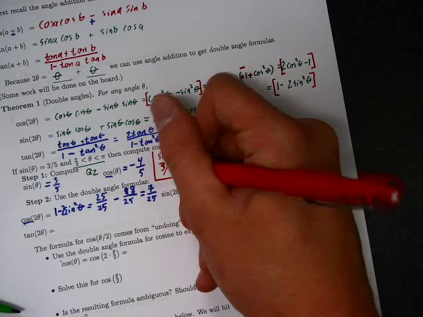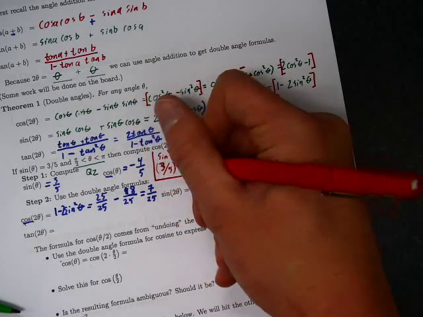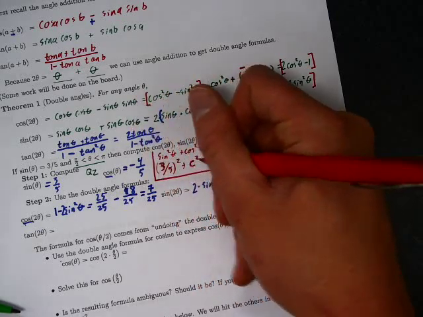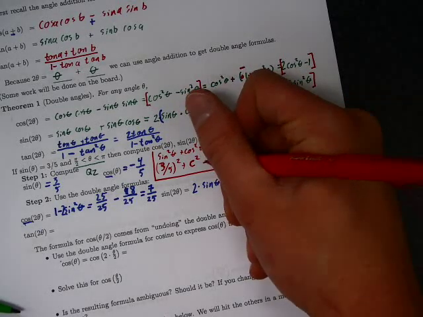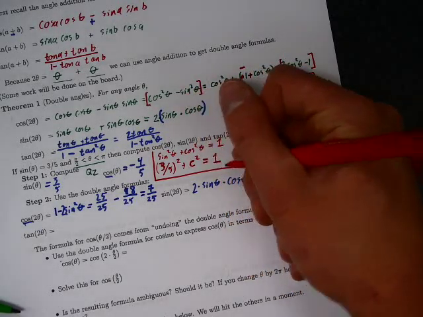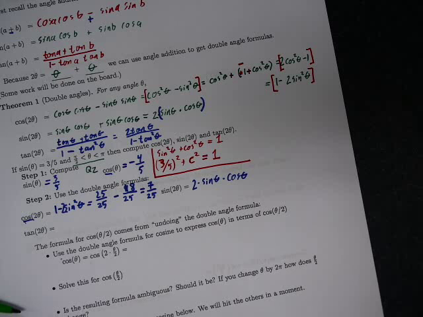Therefore, 3/5 squared plus cosine squared, I'll rewrite it as c so I can be a little bit lazier, is equal to 1. And then you just need to solve that for c. So how do you do that? 3/5 squared is 9/25, so you subtract that to the other side.